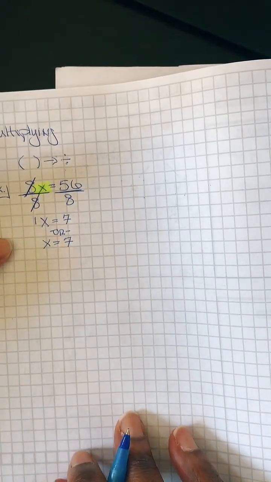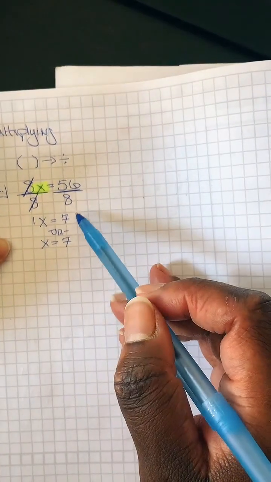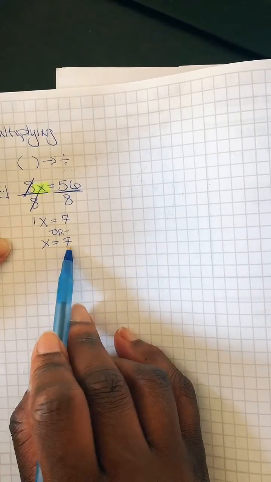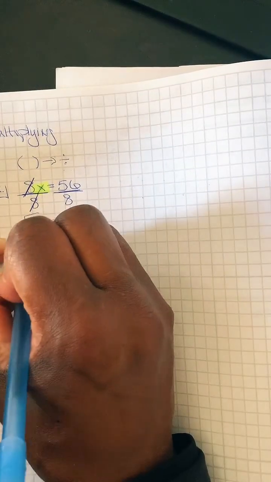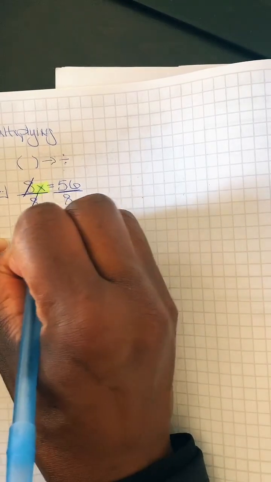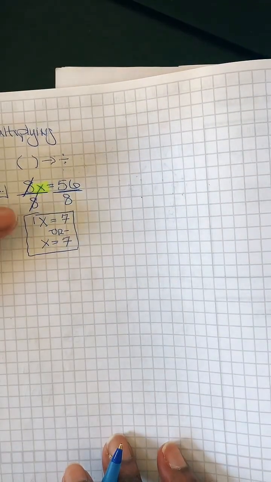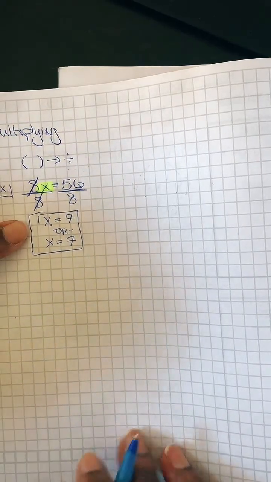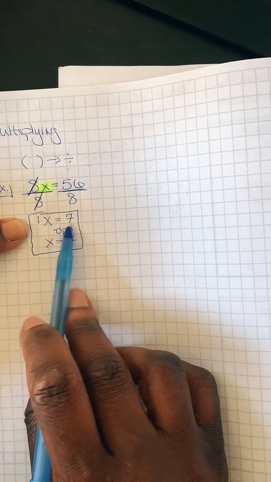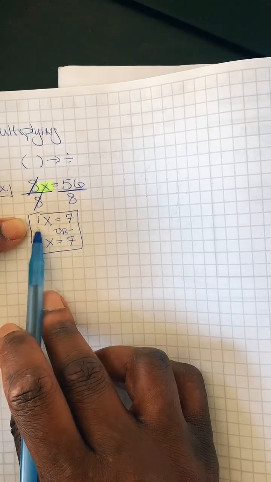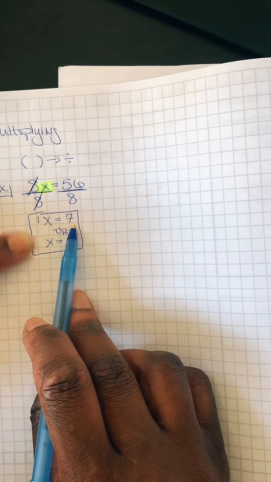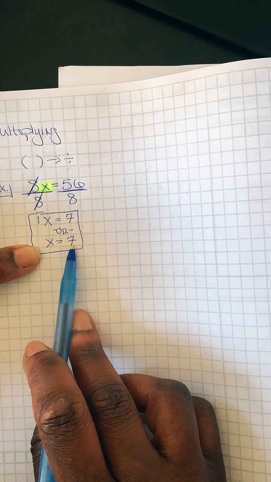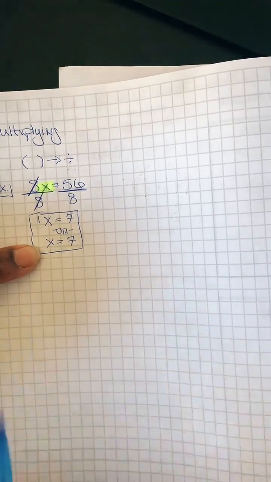Okay. So 1x equals 7 or x equals 7. This means exactly the same thing. Okay. They mean exactly the same thing. So when people are just like, oh, okay, 1x, now I have to divide both sides by 1. But guess what? If you divide both sides by 1 again, you're still going to get the same answer of x equals 7. All right.